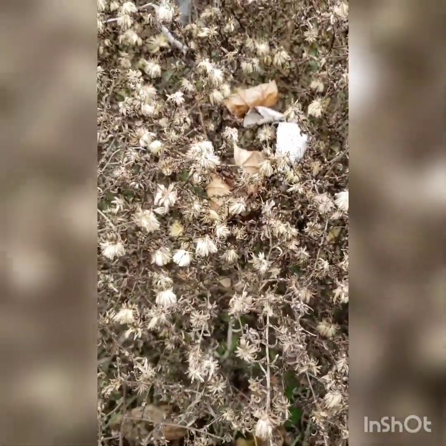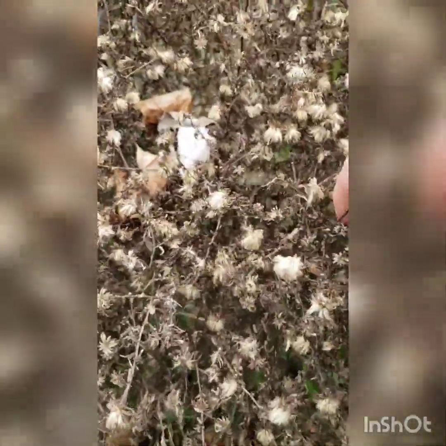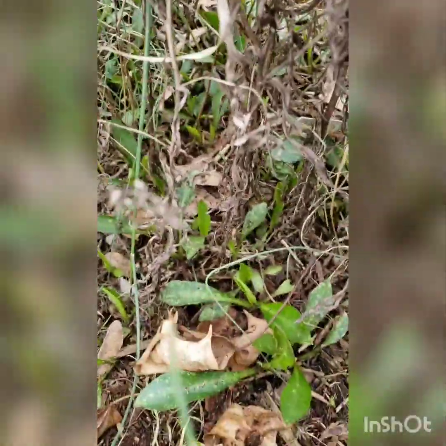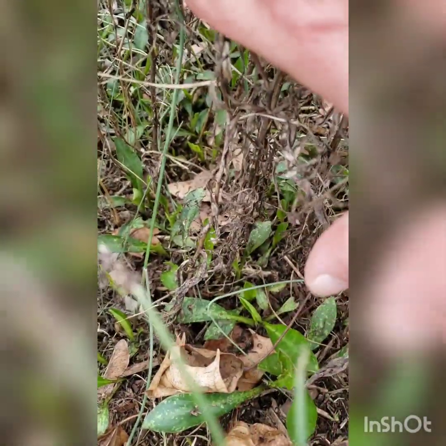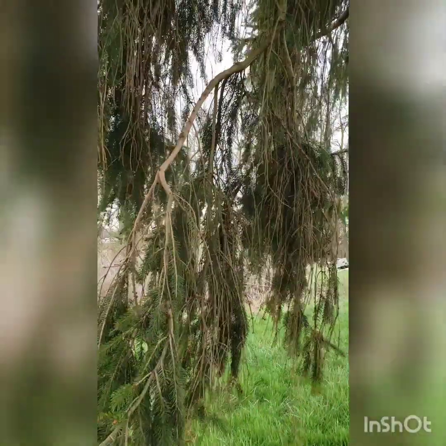So here we are at our A. Right here, these are asters. Now these are left over from last year. Here they're crunchy and they still have their seeds on them. But if I look under here, there's some aster leaves coming up right there. So A for aster.